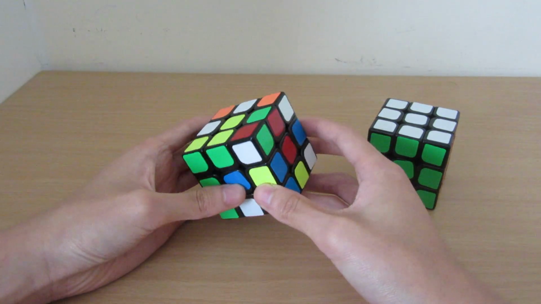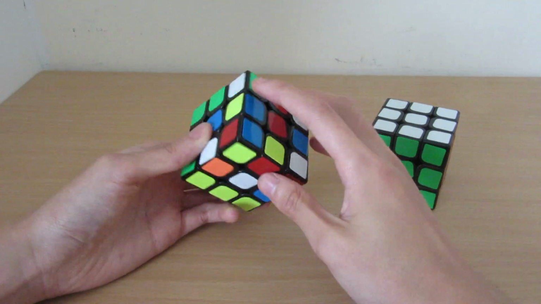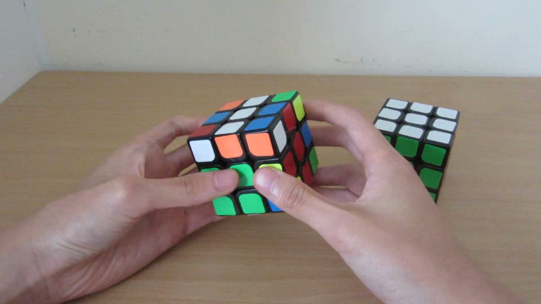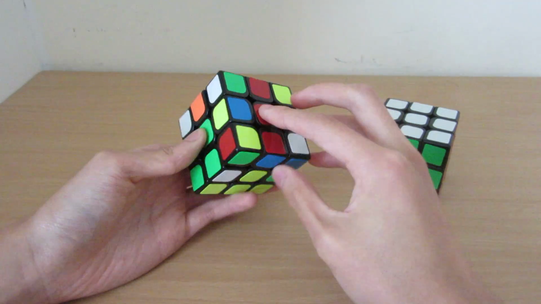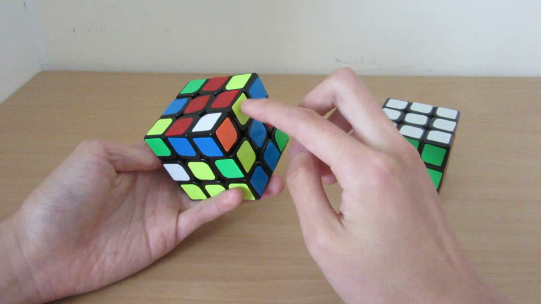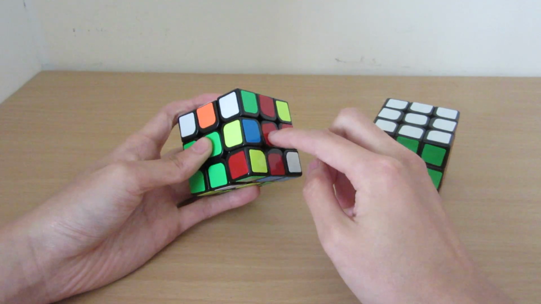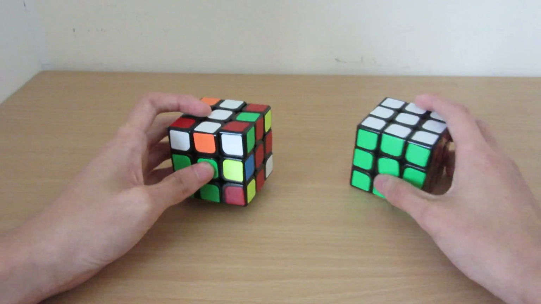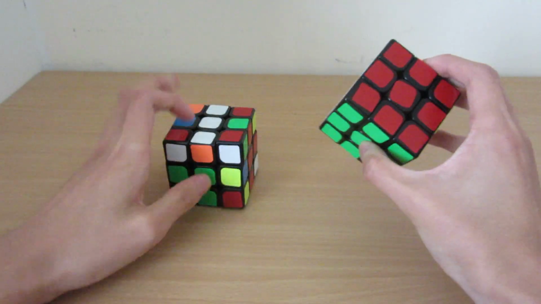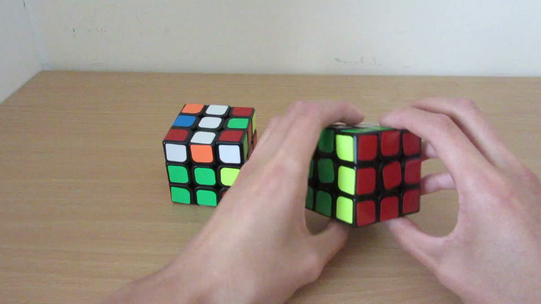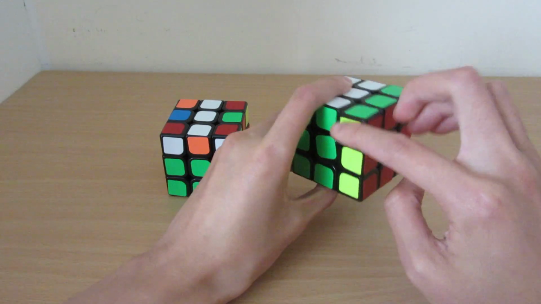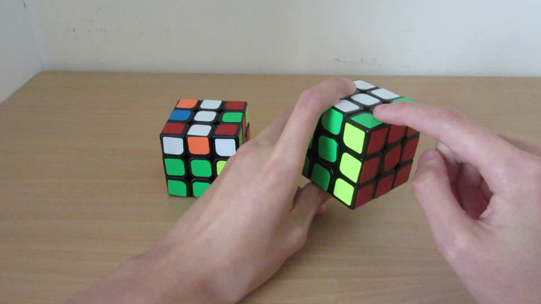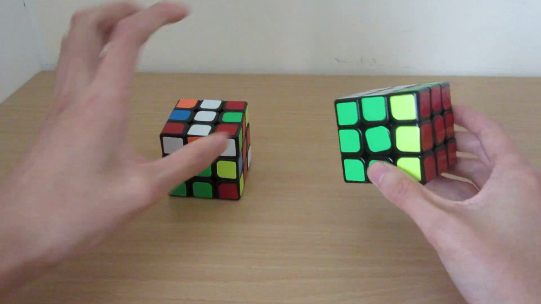And really what it comes down to is that you don't have to put down this edge. You can put down a different edge, right? So this edge is the one that's supposed to go here, and you can actually put this down instead. In the end you're going to be making the block of these colors, the block that has red, green, yellow, and blue.